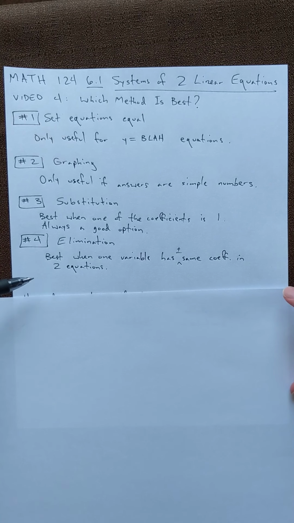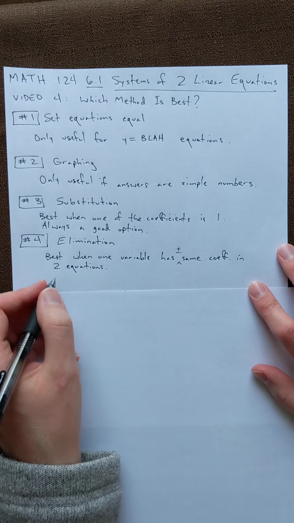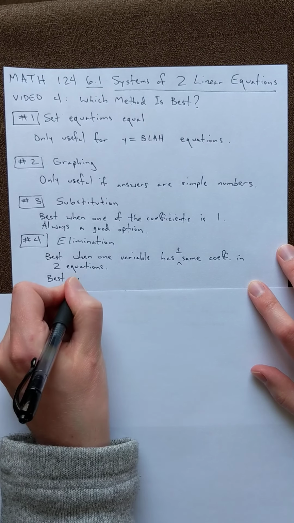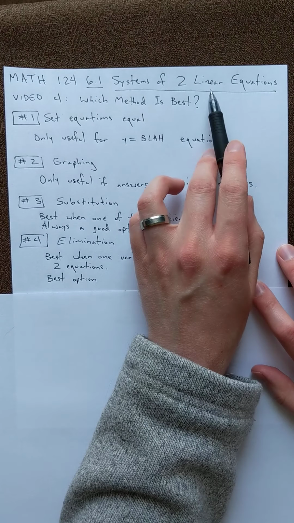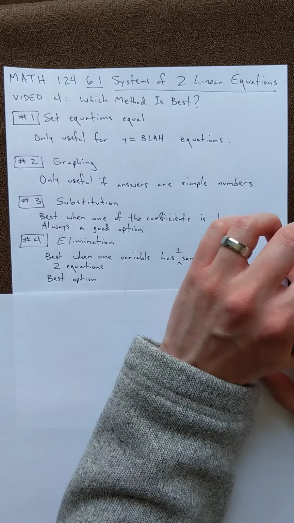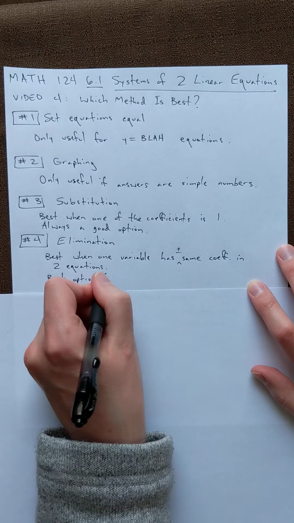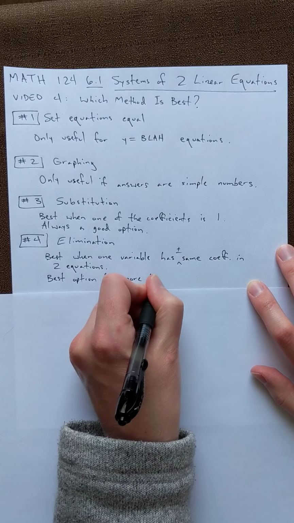The reason I went over elimination, the reason it does end up being important, is that this is by far the best option when we look at more complicated systems of equations. We've only looked at equations with two variables and two equations. Elimination is going to be our best option for more than two equations.